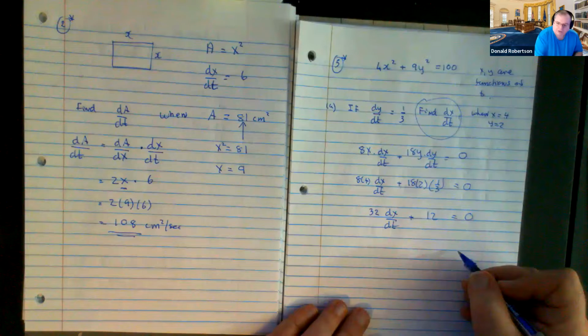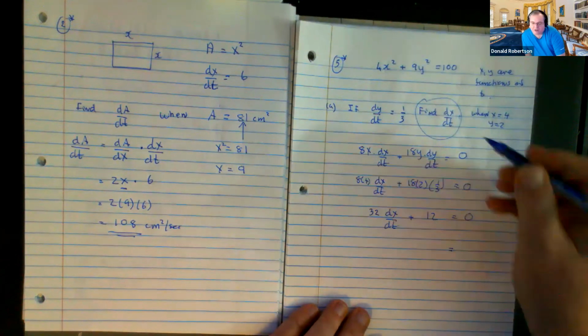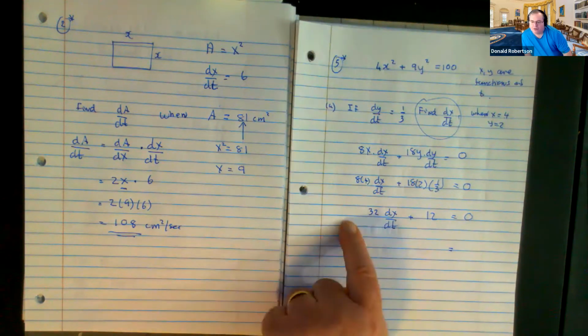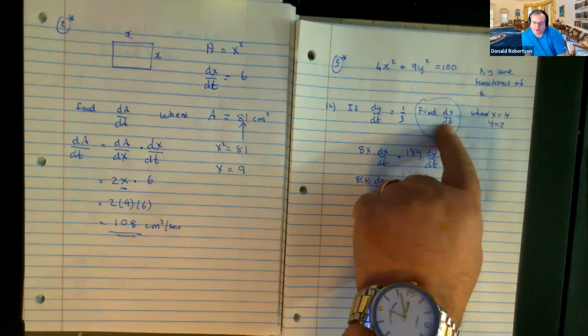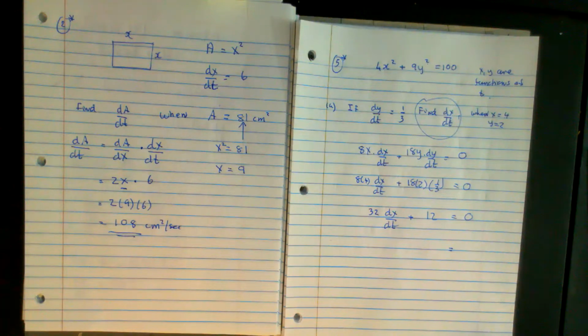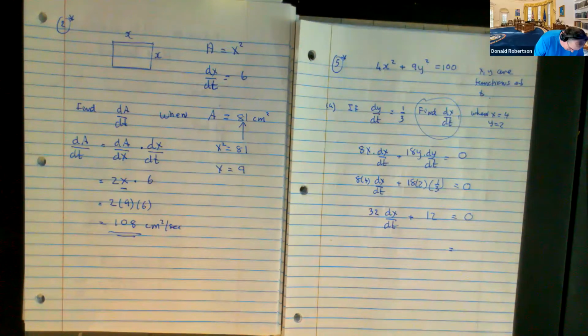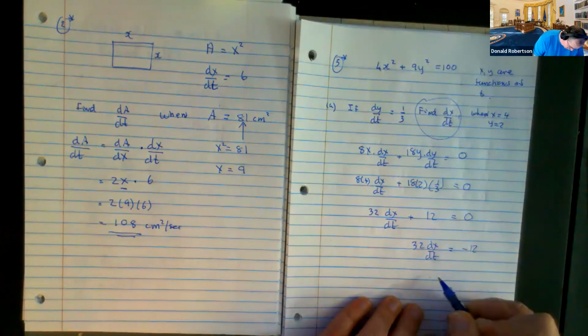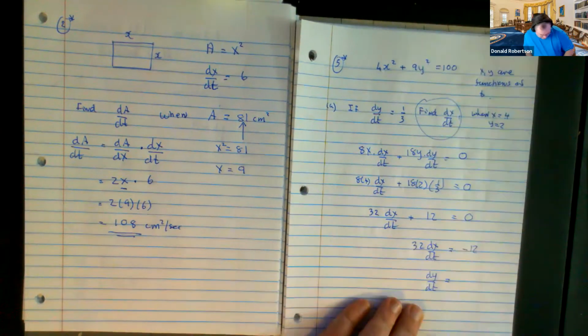Remember, the goal here is to find the number for dx by dt. What do you think we should do now? This is what we're looking at. But eventually I want to know what dx by dt is equal to. You'd start by subtracting 12 from both sides. That's what I would do. And to finish, what would you do next? Divide by 32.